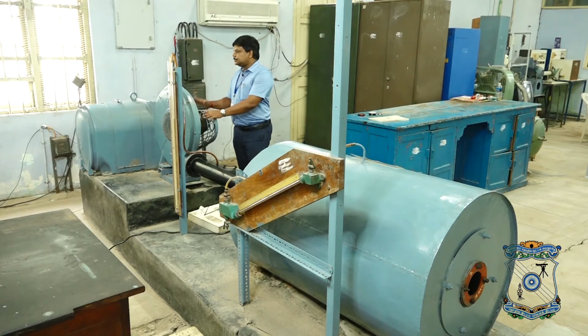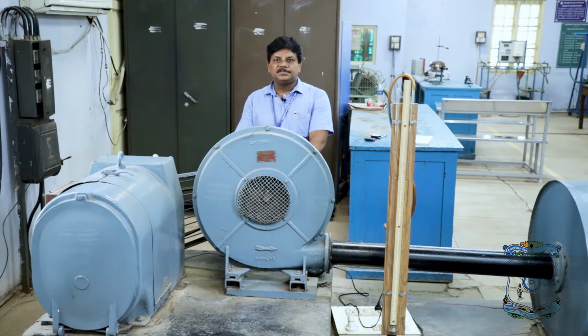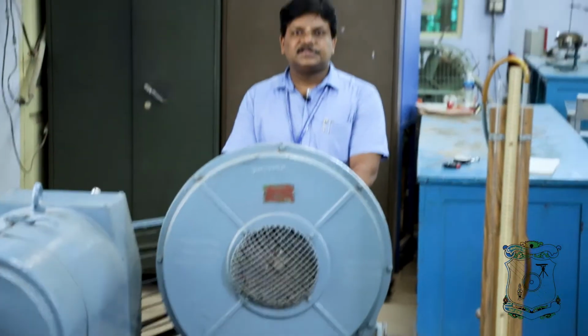And now you can see that this is a variable speed air blower. So what is the aim of this experiment? Here you are going to conduct a performance test on this variable speed air blower, draw the performance characteristics, and also verify the Fan's law. If you want to find the performance characteristics, what are the performance parameters? Initially you will measure the density of the air, and then the air power, the input, and the static head. All this you are going to measure with the help of the setup.